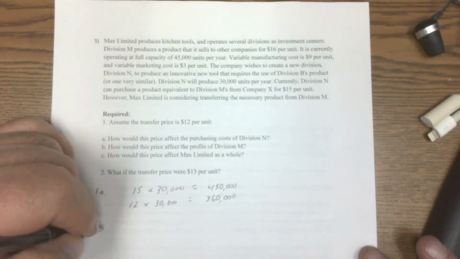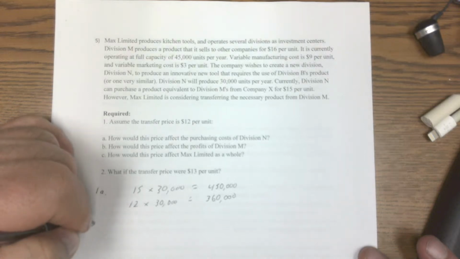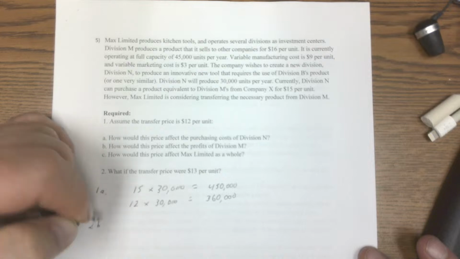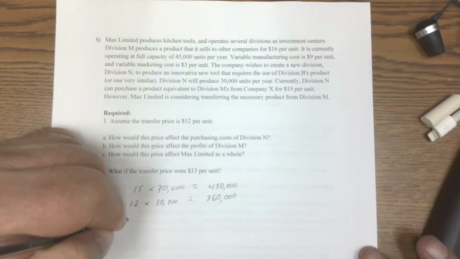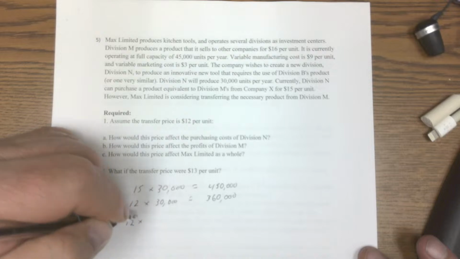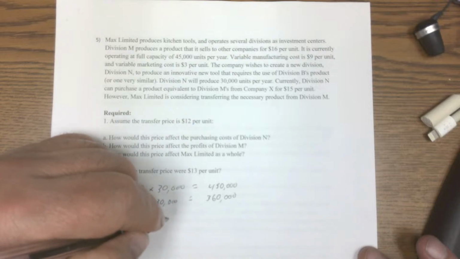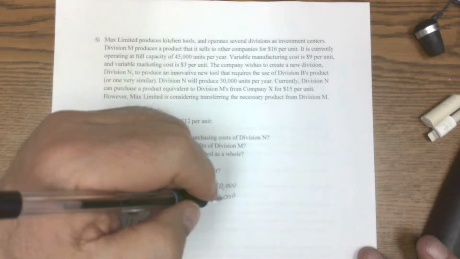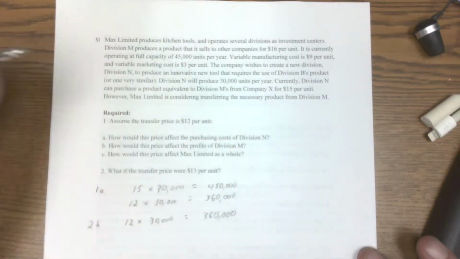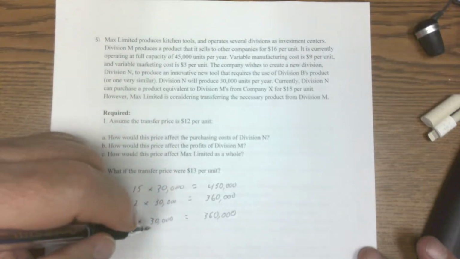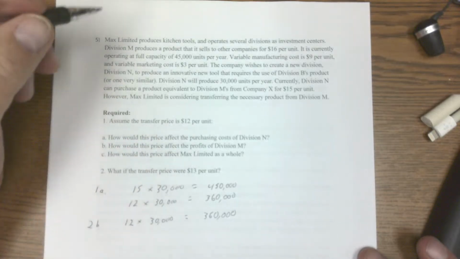How would this price affect the profits of Division M? So 2B, they would sell for 12 times 30,000 equals 360, but they would be able to sell those on the outside for a net of 13.